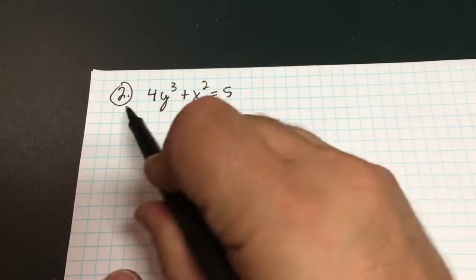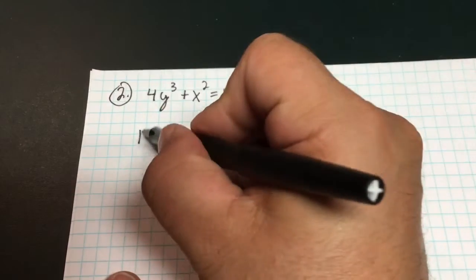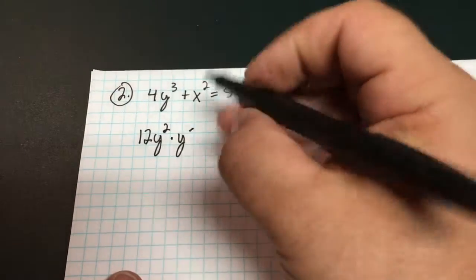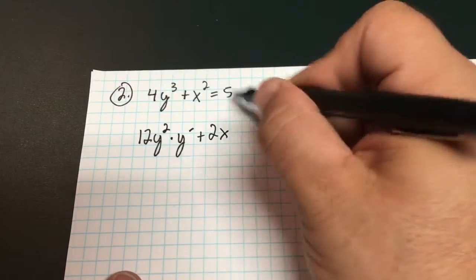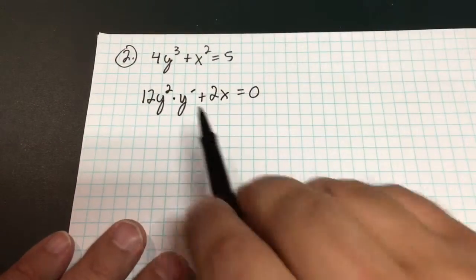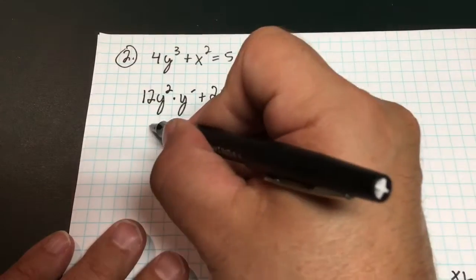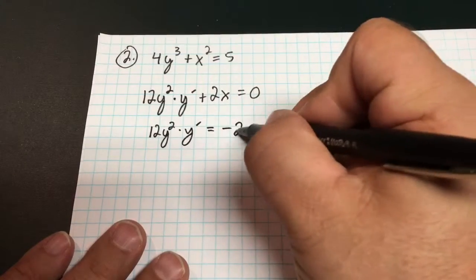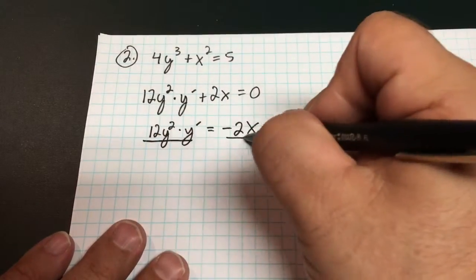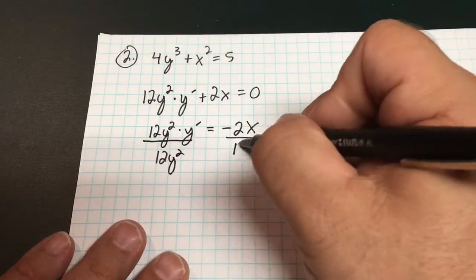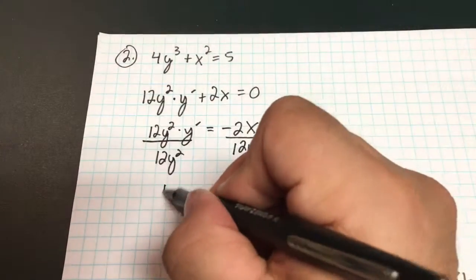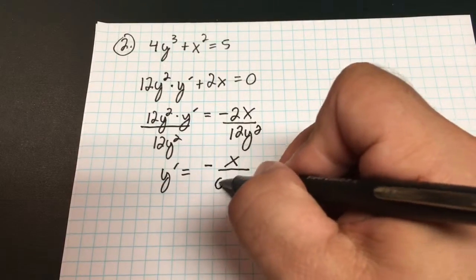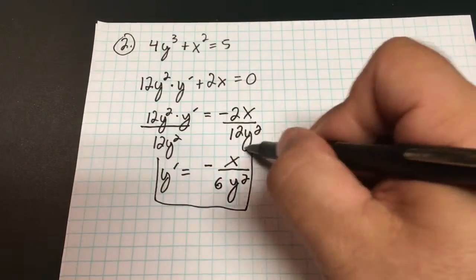Once again, implicit, I want to find the derivative of everything with respect to x. So this is going to give me 12y squared times y prime. Not y to the first, y prime. Plus 2x equals 0. Now I'm going to solve it for y prime. I'm going to subtract 2x from both sides. That's going to give me 12y squared times y prime equals negative 2x. Then I divide both sides by 12y squared. And this is going to give me y prime equals negative x over 6y squared. And that's my answer for number 2.